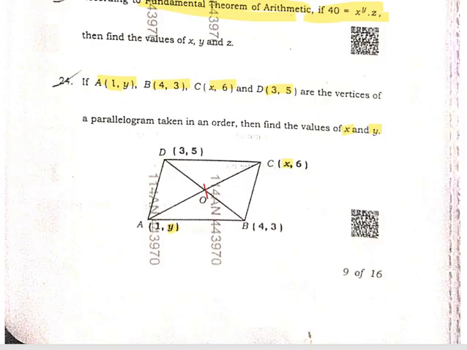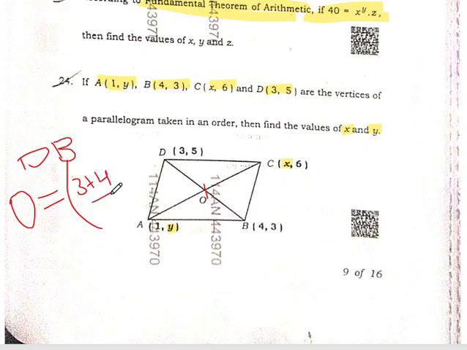In the diagonal DB, O is the midpoint, so we use the midpoint formula. I'm writing directly, but you have to write the formula neatly. Considering the diagonal DB, this is x1, y1 and this is x2, y2.